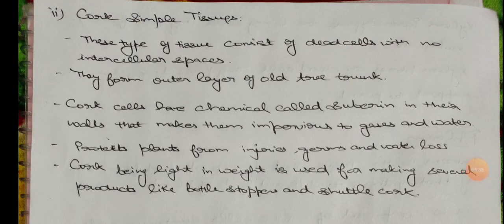Next one is the cork simple tissue. This type of tissue consists of dead cells with no intercellular spaces. They form the outer layer of old tree trunks. Cork cells have a chemical called suberin in their walls that makes them impervious to gases and water, meaning they do not allow the gases and water to pass through them.